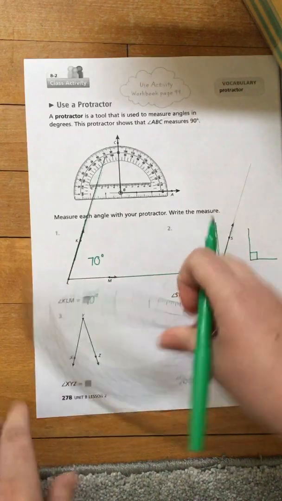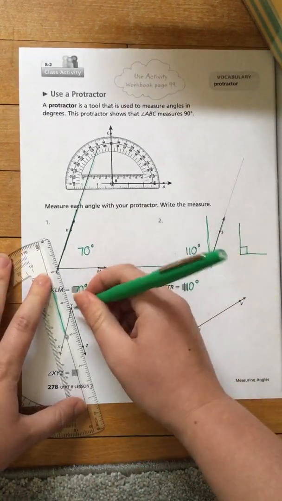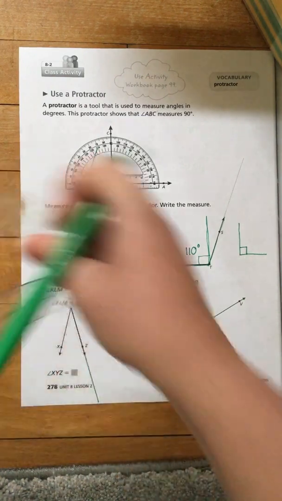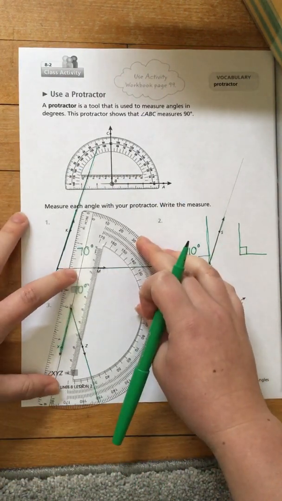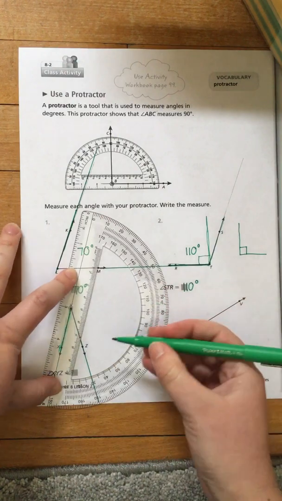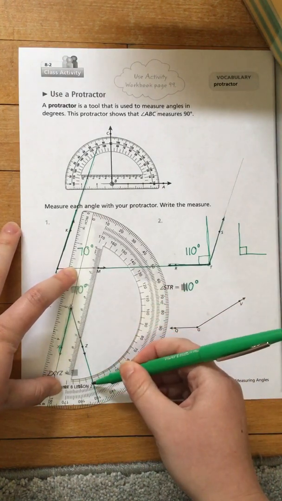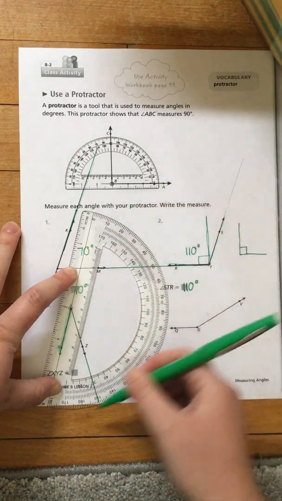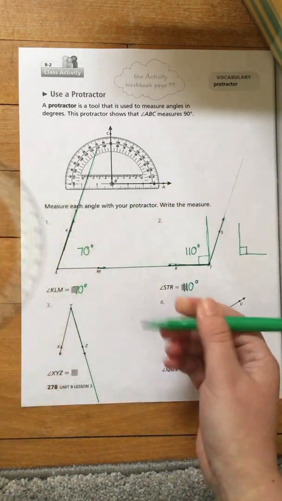But I've got to make my line longer because I can't really see it yet. There we go. Now let me try again. I'm going to put my dot on my vertex. I have my line going out to the right. And now I can see when I pay attention to the middle number, these middle numbers here, not the outside ones, the middle ones, I can tell it's 30 degrees.